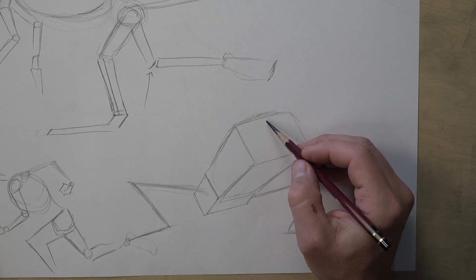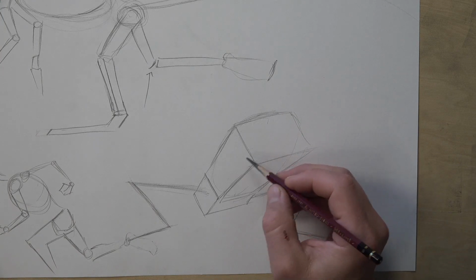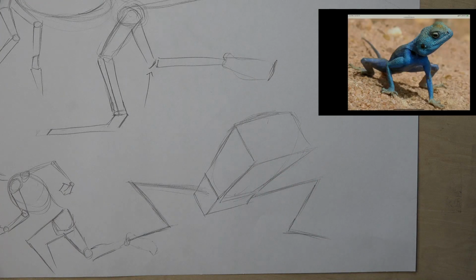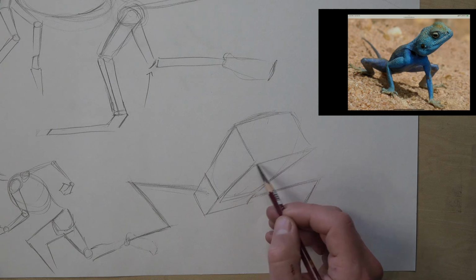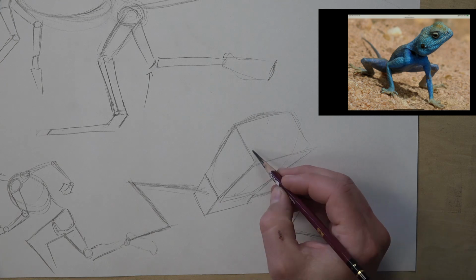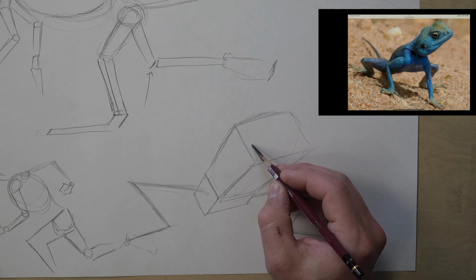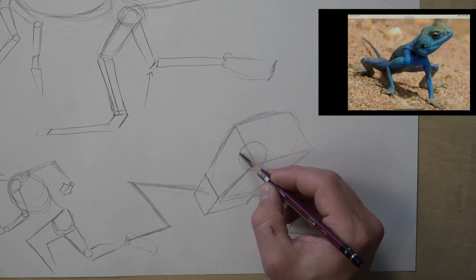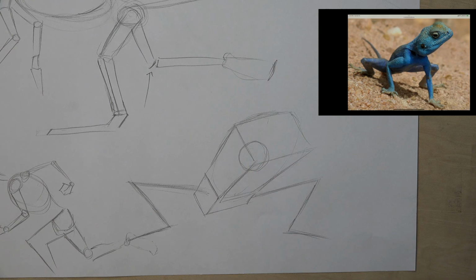Okay, so now we're up to the arms. So this guy literally has, when you look at his arms, you can see that he has shoulders right here. So what I'm going to do is I'm going to put in a shoulder. It's going to kind of be a circle right here.